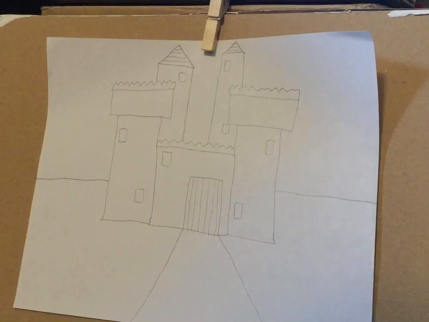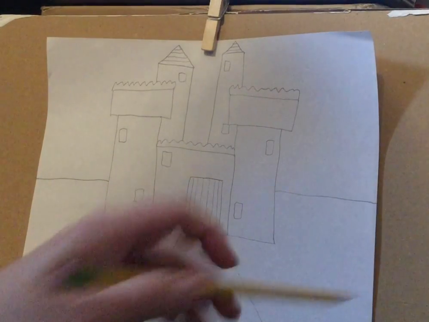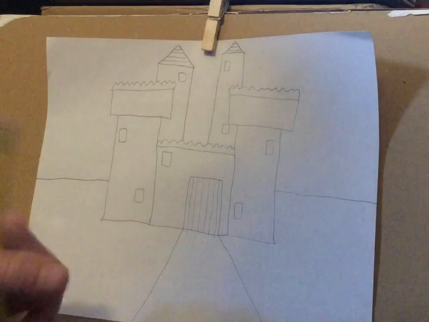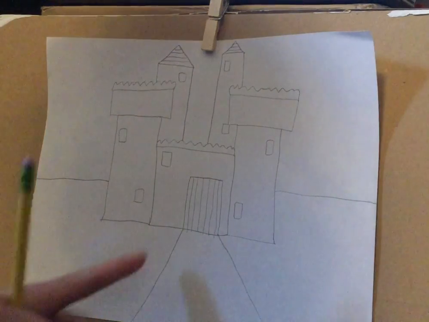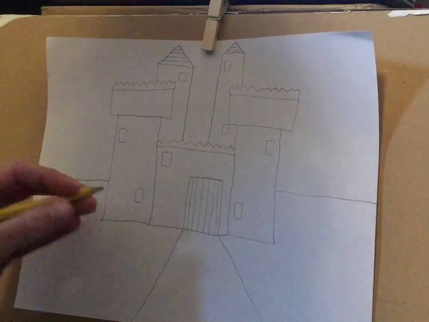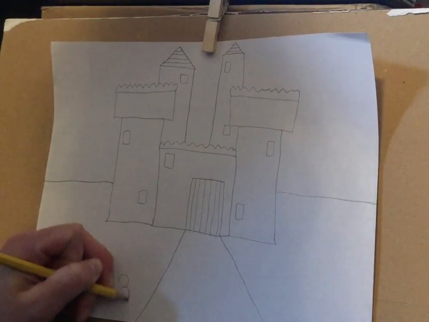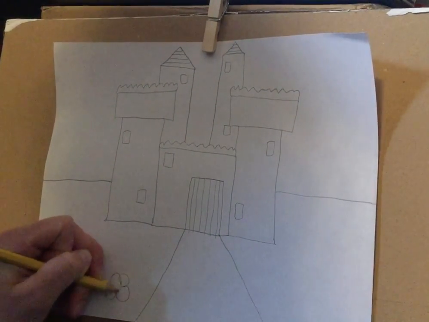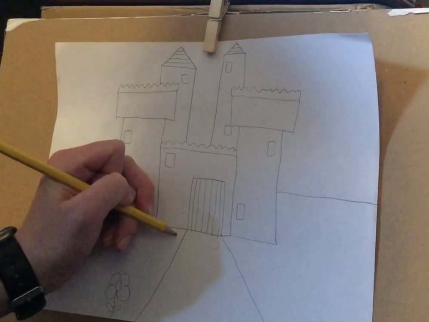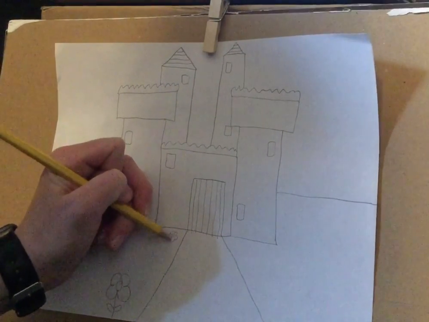Now, you can add whatever you like around your castle. If you want to add flowers going up to your castle, remember when we put things that are going back into the distance, the ones that are closest to us are the biggest. So I'm going to make a big flower there. And then as it gets way back here, it's going to be smaller.